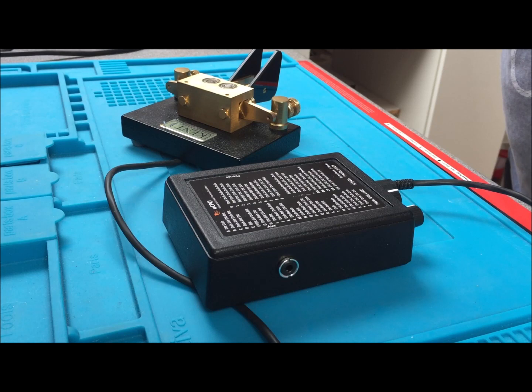So it's up to you, whichever mode you prefer. You can set either mode on the uCPO. Just be aware that some people like A, some people like B, so set it to your own preference.